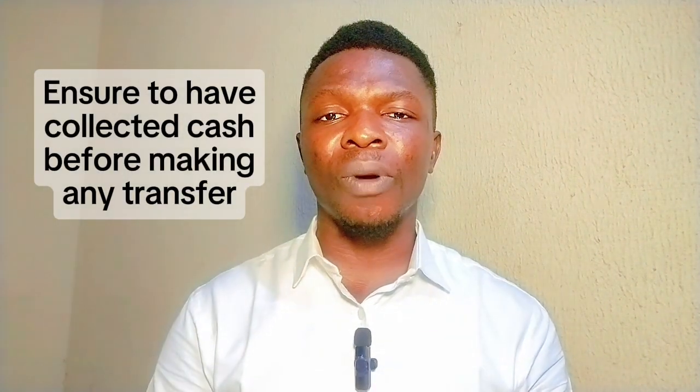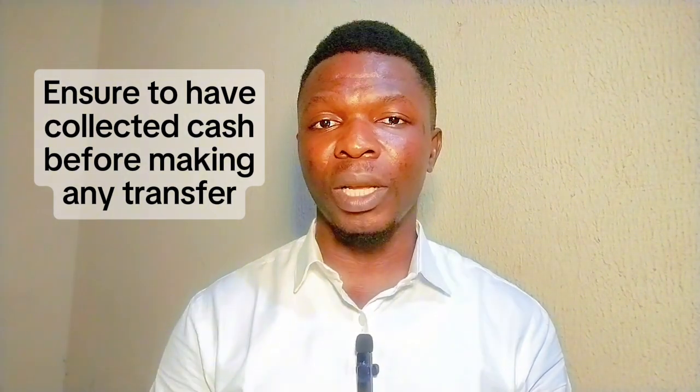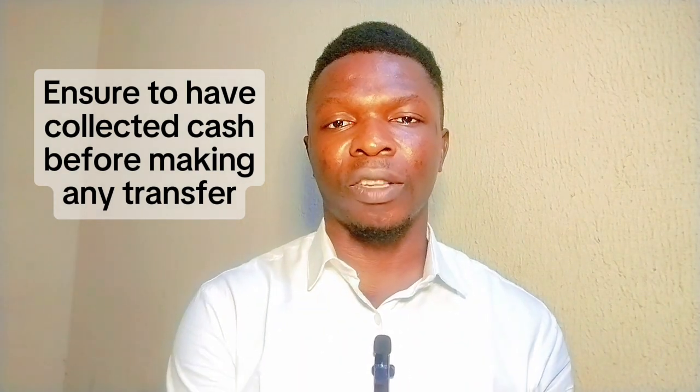For transfers, that is outward transfers, this means the transfer that you're making from your own account to another person's account. This is mainly used by the cash in, cash out agents, and these are the things you need to look out for. Number 1, always ensure that you have collected your cash, counted it, and be sure it is complete before picking up your POS terminal to make that transfer.